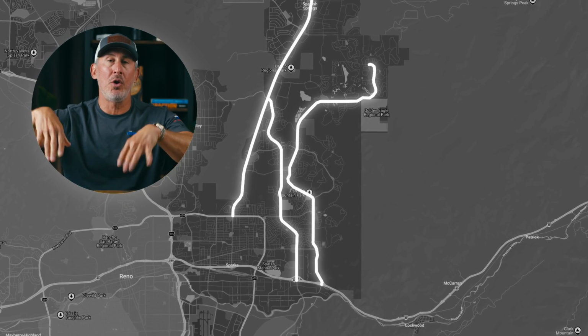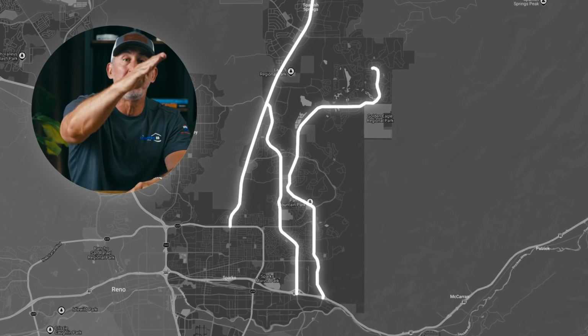And all three of those run north and south, and eventually Sparks Boulevard loops back into Pyramid Highway. And this was always the big negative to those areas: it was traffic. So if you were coming in the mornings for work or going out in the afternoons, it was a pain in the rear to get in these areas.